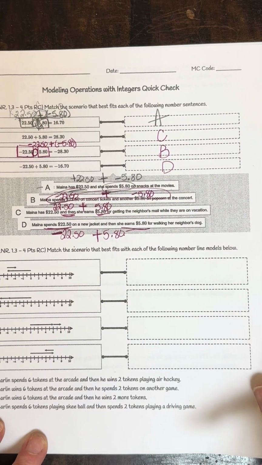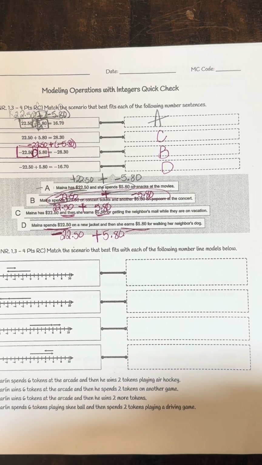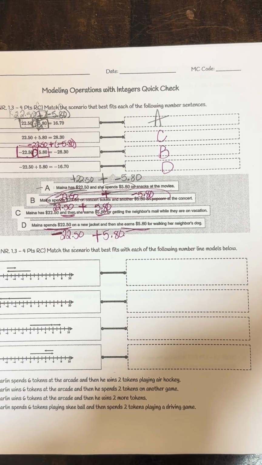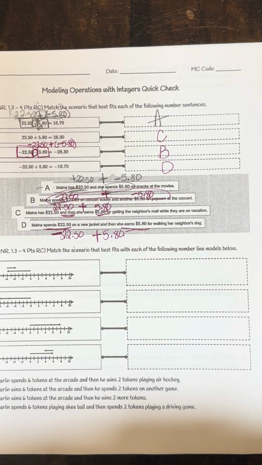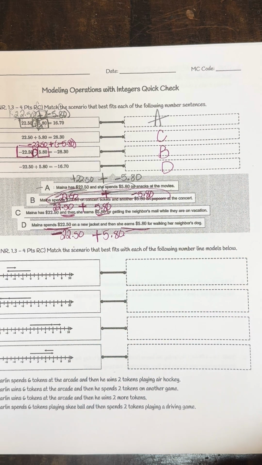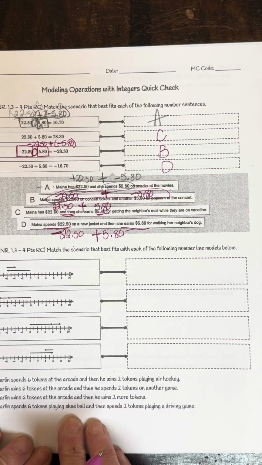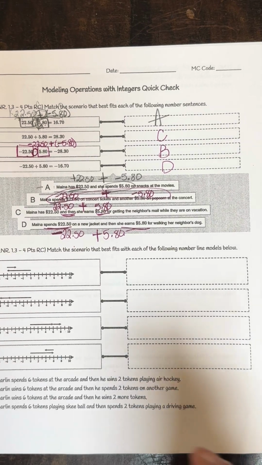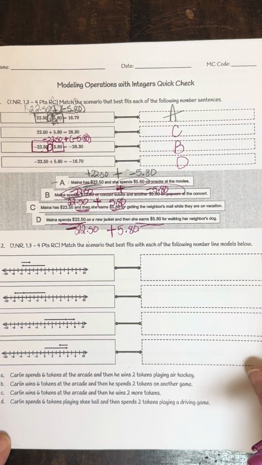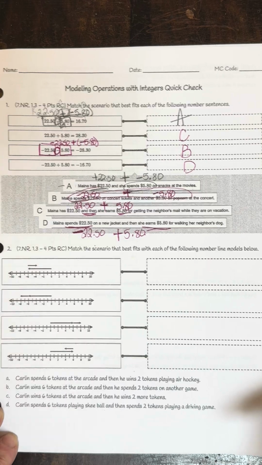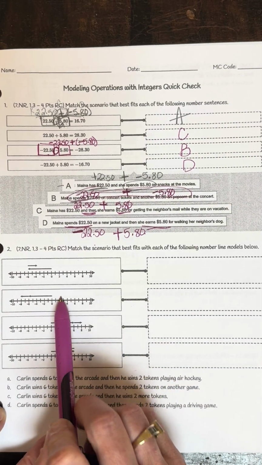Okay? On number 2, there are some number lines on here that are addition, but there are not a lot of them. So let's just look at these, and then we'll talk about how it will help you with what's on the formative. So you're matching these number lines to this.